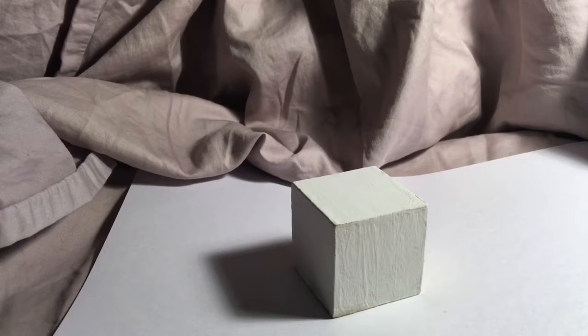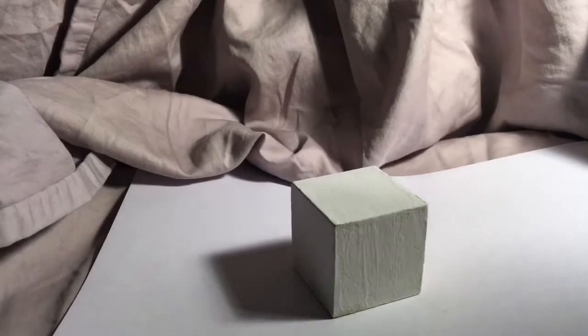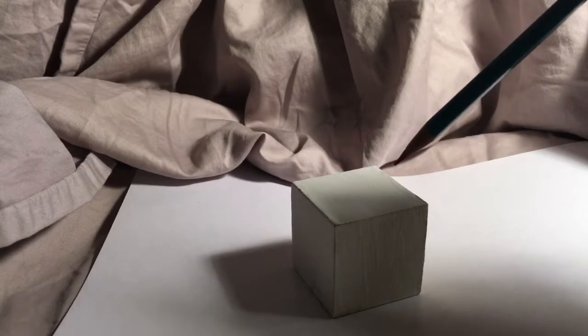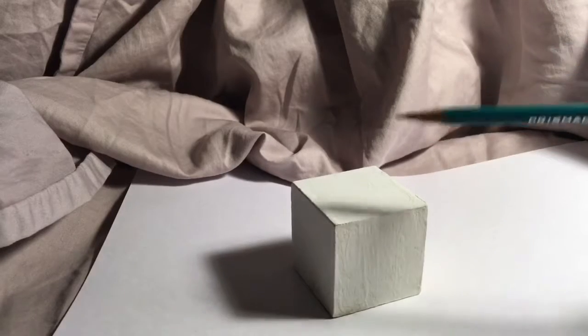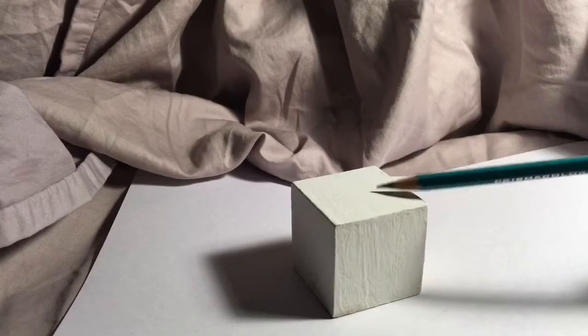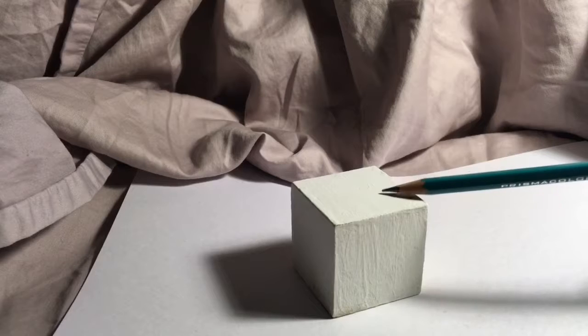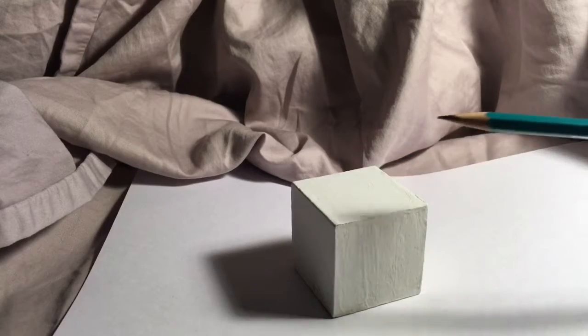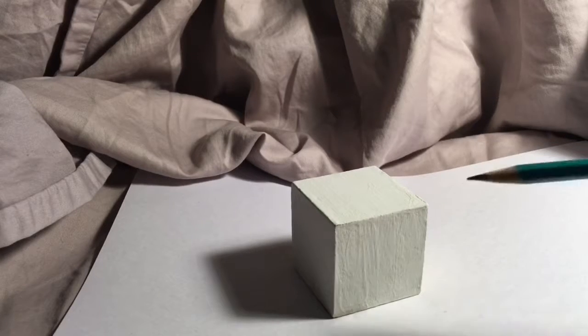First of all, I want to tell you that the light is coming from here. I'll show you with my pencil the direction the light is coming. The way I have my lamp set up, the light is coming in at this angle. As you can see, it is hitting the top of this cube very directly. That's why this top part is the brightest thing on the cube.